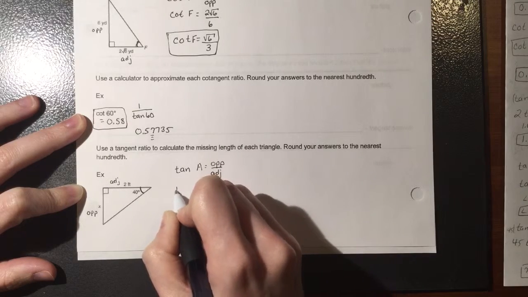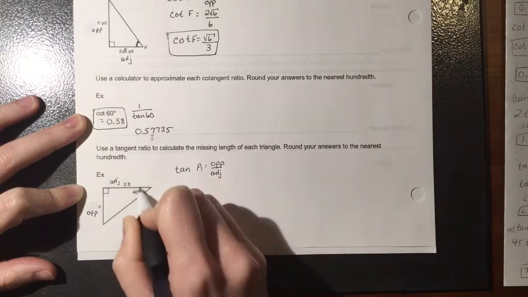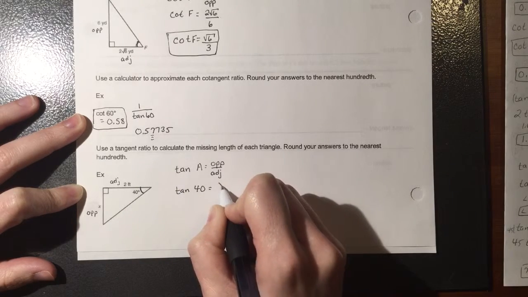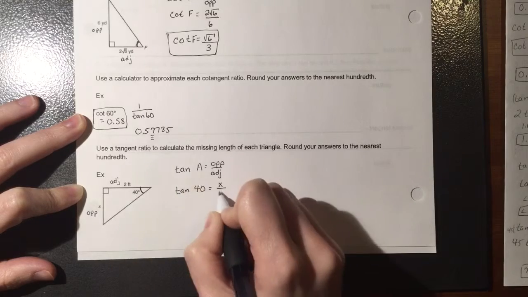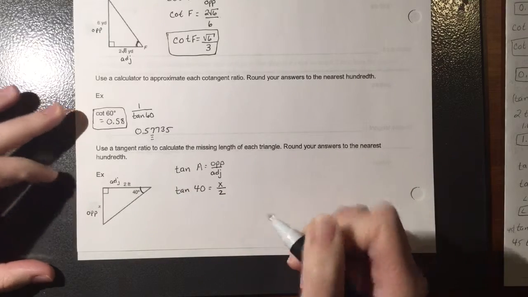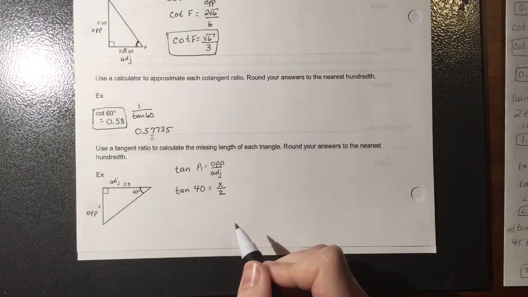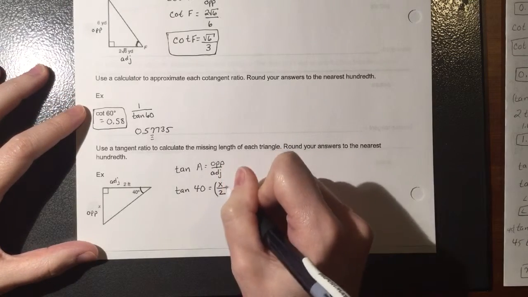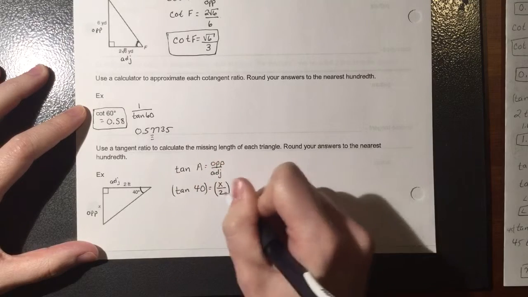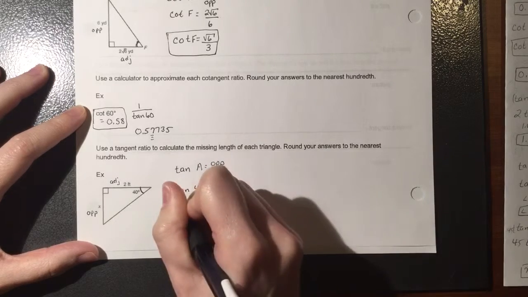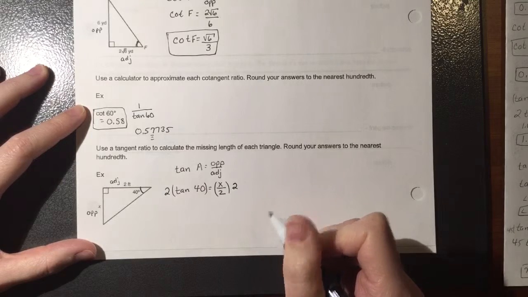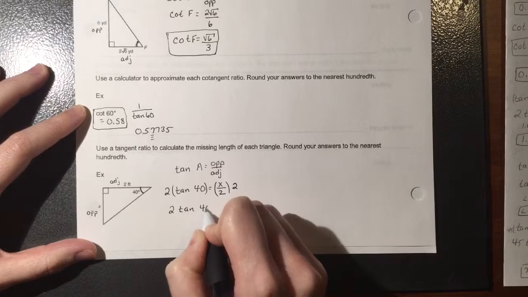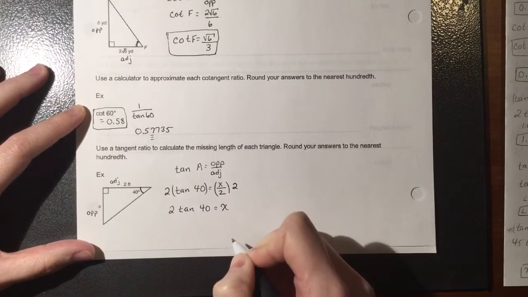So in this case, tangent of an angle, our angle in this one is going to be 40, is going to be equal to our opposite is x over our adjacent is 2. So once we get to this point, our job is to solve for x using algebra. So to get x all by itself, we multiply both sides by the denominator. So multiply both sides by 2. And we're going to end up with 2 times the tangent of 40 is going to be equal to x.